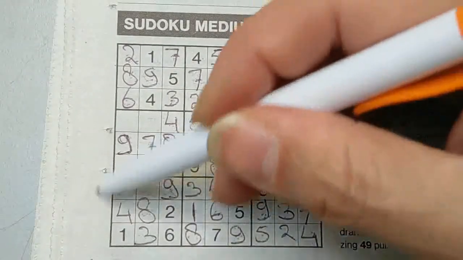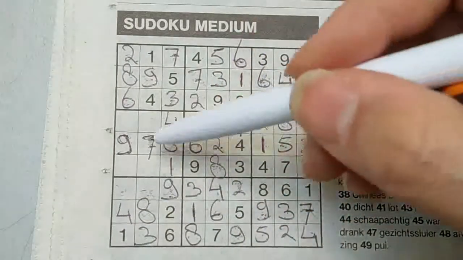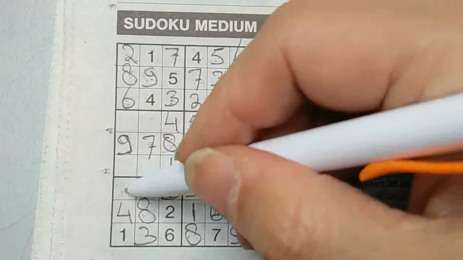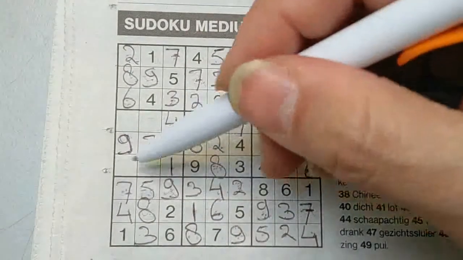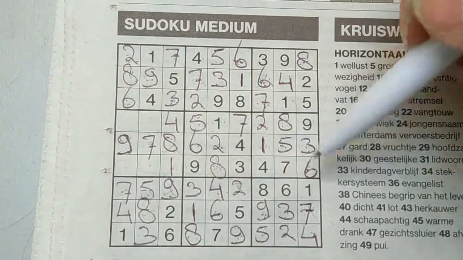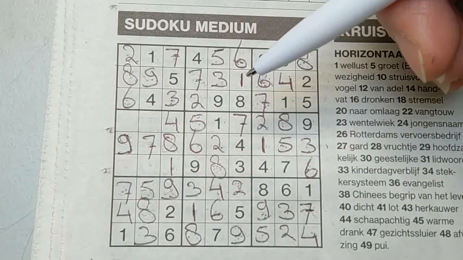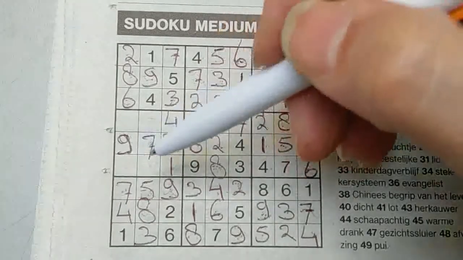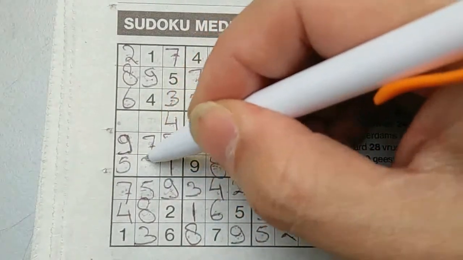2 numbers left in this big square for the numbers 5 and 7. We have a 7 here, so no 7 there. 7 should be here, and the 5 goes there. 2 numbers left in this row for the numbers 5 and 2. We have a 5 here, so no 5 there. 5 should be here, and the 2 goes there.